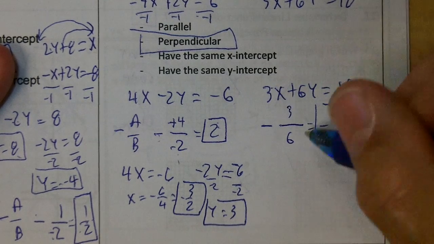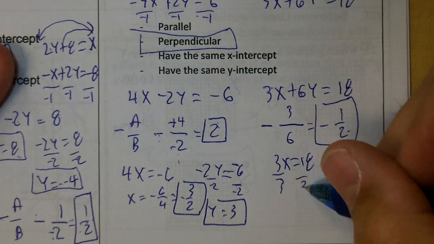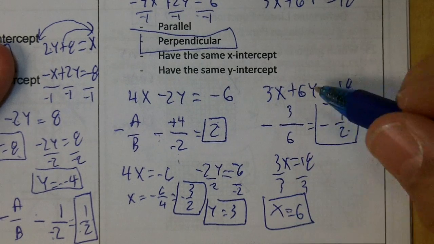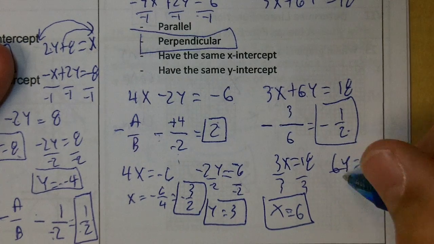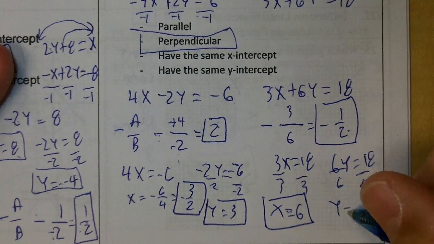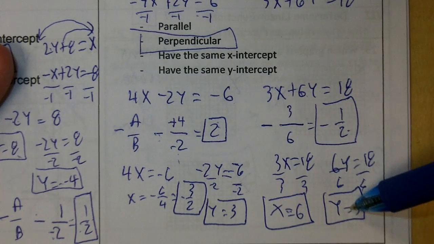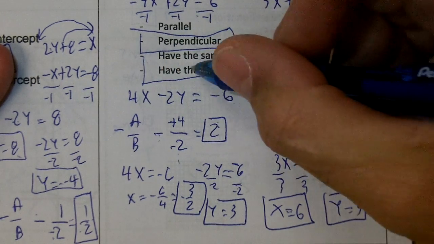Go over here. We're going to have 3x equal 18. Divide by 3. You'll get x equals 6. That gives us our x-intercept. The y-intercept would be 6y equal 18. Divide by 6, you would get y equal 3, wouldn't you? Which intercepts are the same? The y-intercepts are the same. So they both have the same y-intercept.